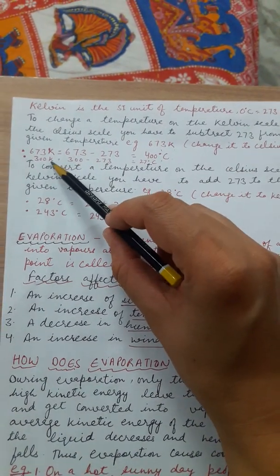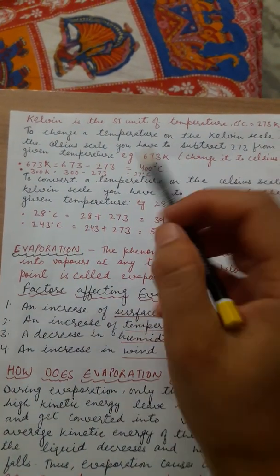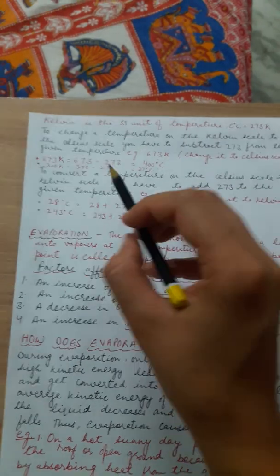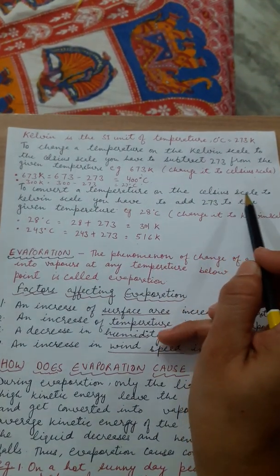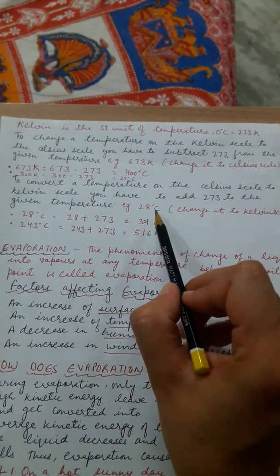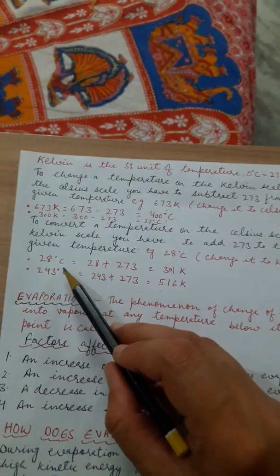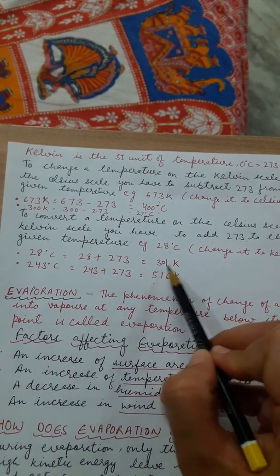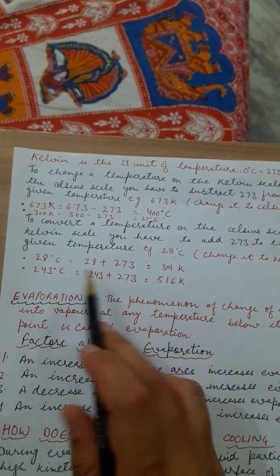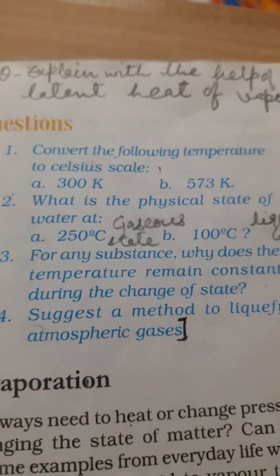Now the next example is 300 Kelvin. Then you subtract 273 from it. 27 degrees Celsius will be your answer. Now, to convert a temperature on the Celsius scale to the Kelvin scale, you have to add 273 to the given temperature. For example, if you are given 28 degrees Celsius, 28 plus 273 gives 301 Kelvin as your answer. Suppose you are given 243 degrees Celsius, then 243 plus 273 gives 516 Kelvin as your answer.